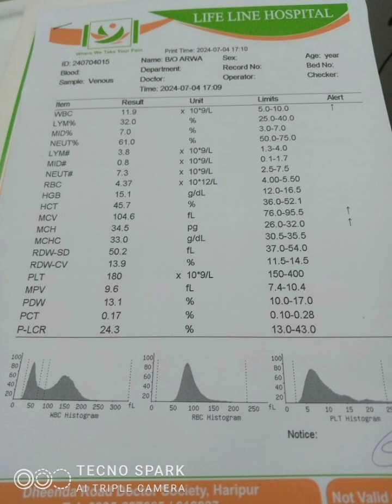Less than 25% shows lymphopenia, and lymphopenia is usually seen in some severe infections, immunodeficient states, if the person is on any immunosuppressive drugs, or certain inherited immunodeficiencies also present with this lymphopenia. Then comes the neutrophils, or the granulocytes.